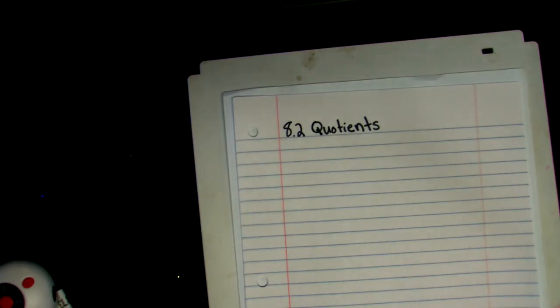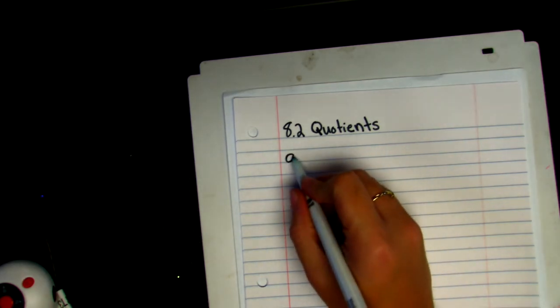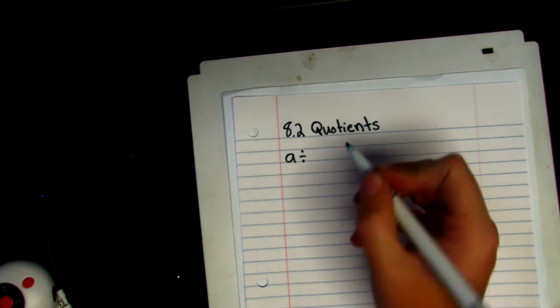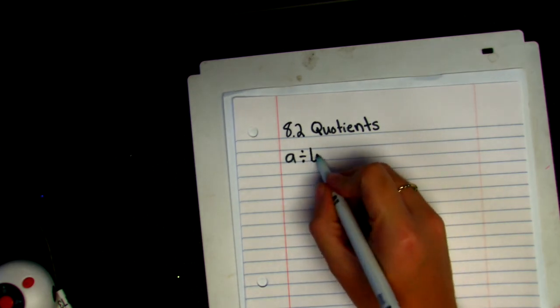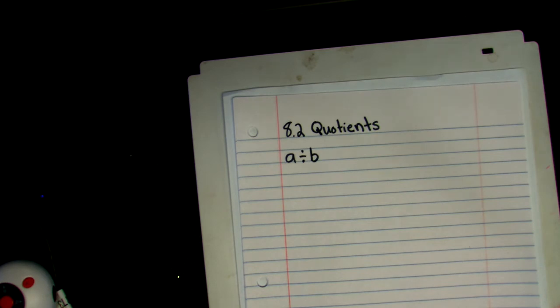Today we're looking at 8.2, which is about quotients. Before we begin, I want to remind you that a quotient can be written a couple of different ways. A quotient could be written like this: something, and then a division symbol, divided by something else. That's one way to represent a quotient.